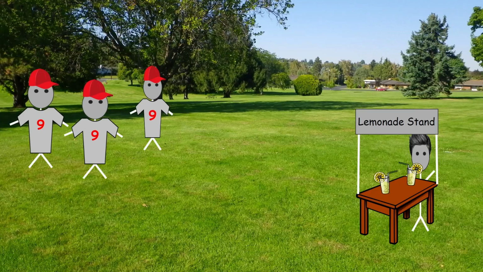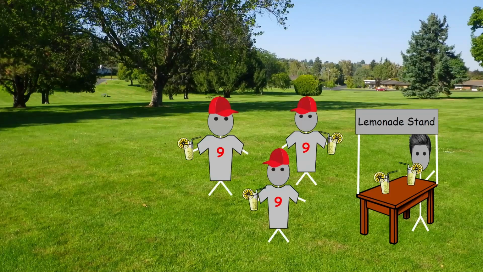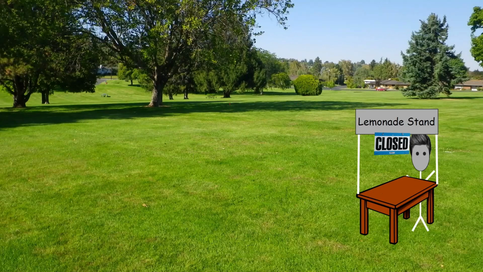But all of a sudden, a baseball game across the street let out, and the baseball players were wanting some lemonade. And lo and behold, little Timmy was there, right place, at the right time. So he gets a bunch of business. He gets a lot of profit. Baseball team comes over and grabs some delicious lemonade. Though unfortunately, after the baseball team has left, little Timmy didn't get to see much more business after that. And because of that, he had to close his lemonade stand.